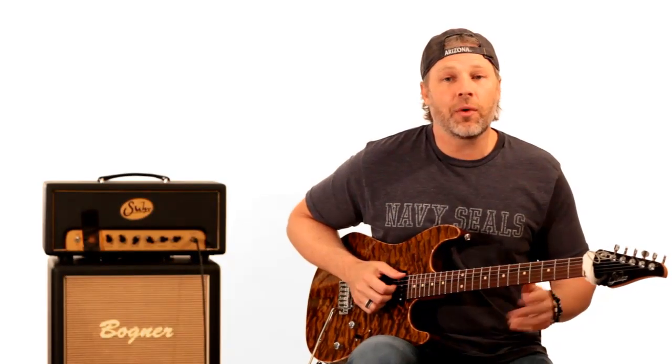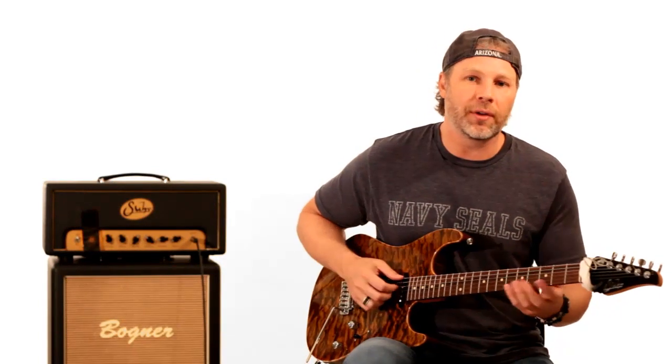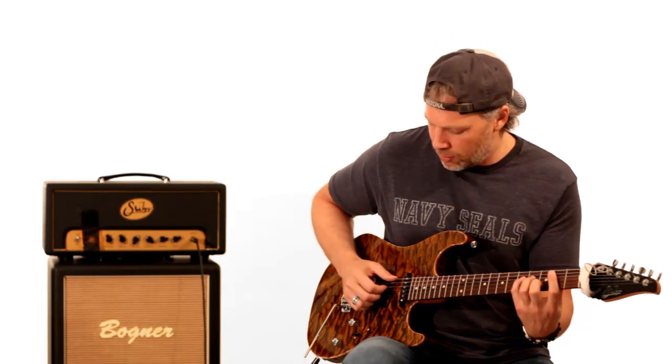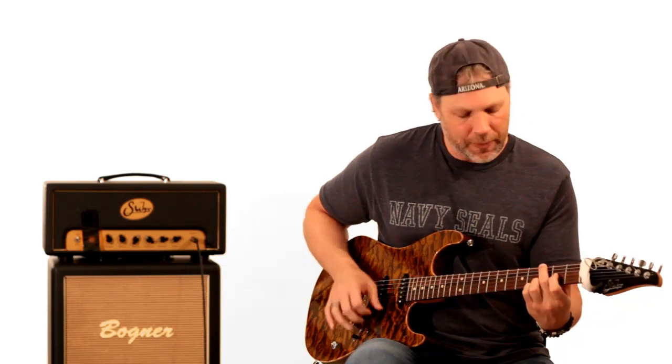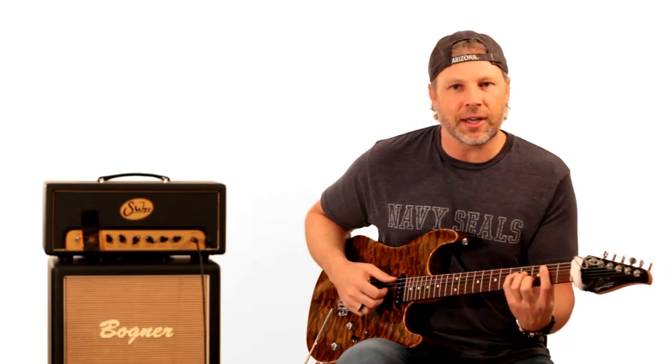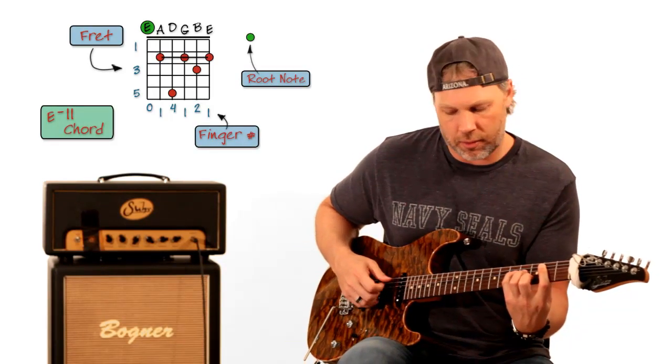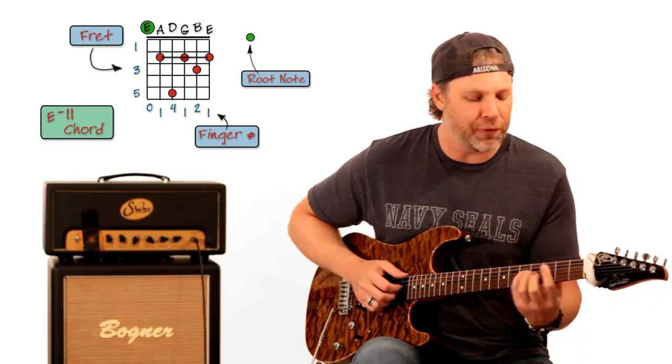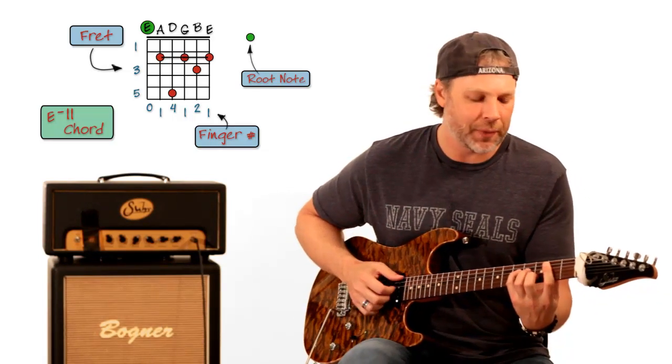All right, so let's start out with the beginning chord that he does at the beginning of the song. Basically, the first chord is an E minor 11 chord. It has an 11 and a ninth in it.